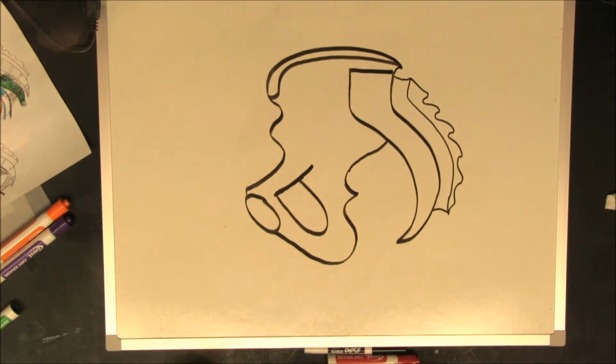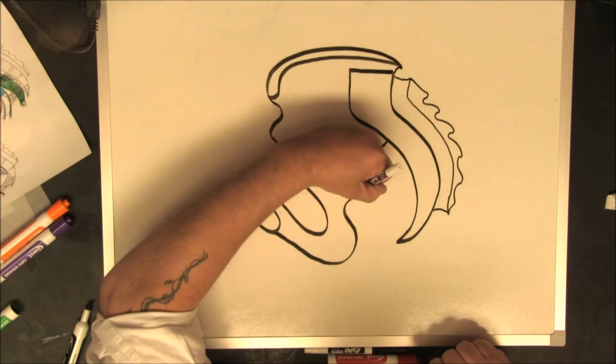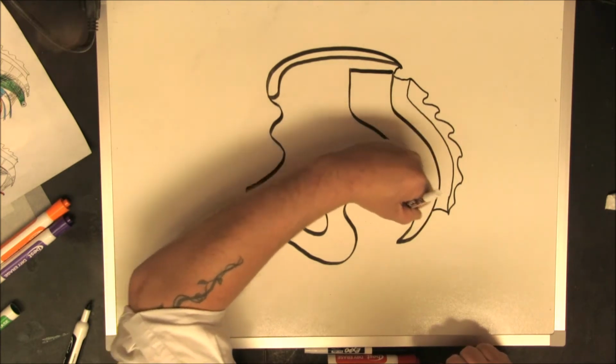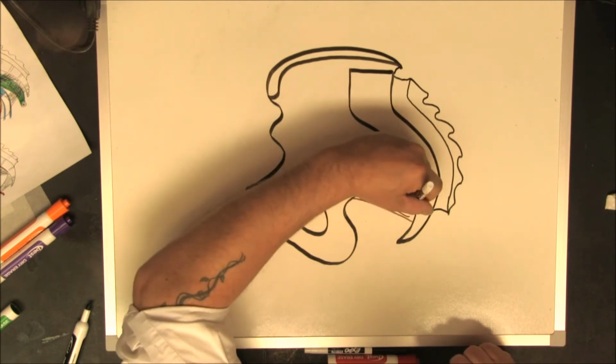But before we move any further, I want to put a couple ligaments in place. And the first one is extending from the ischial spine to the sacrum. This is the sacrospinous ligament right there. So sacrospinous ligament is this guy.